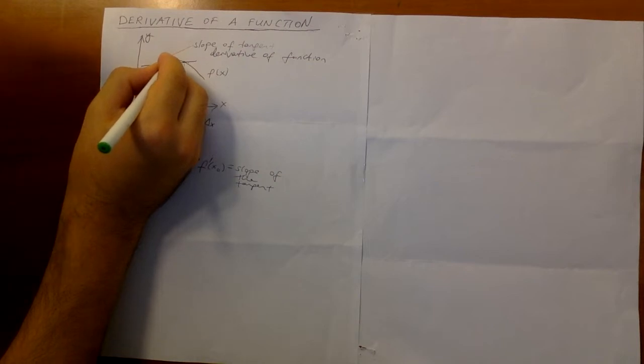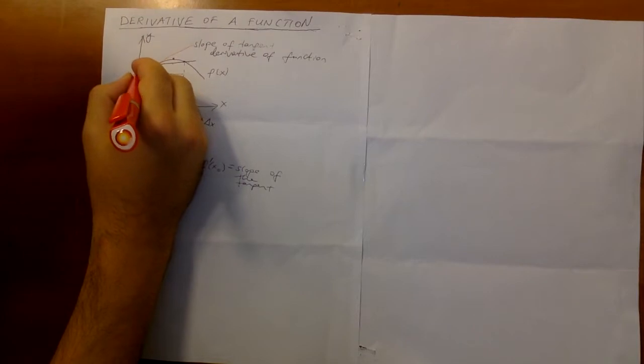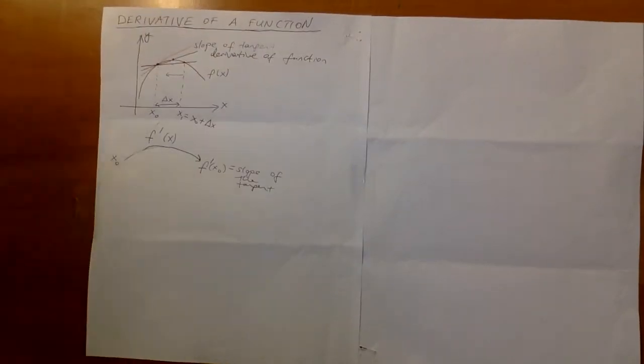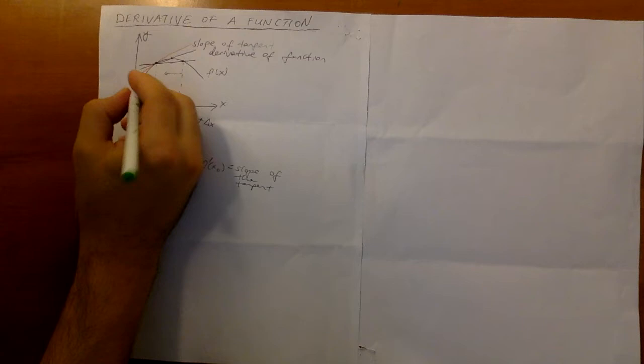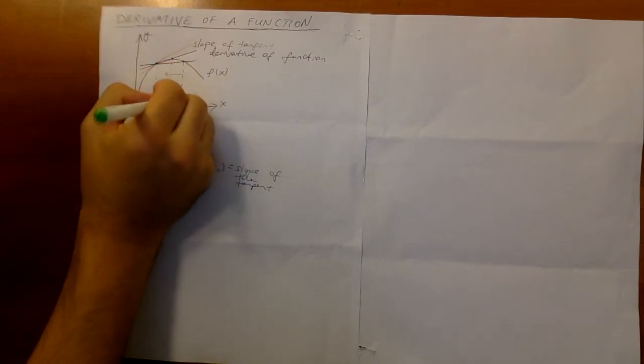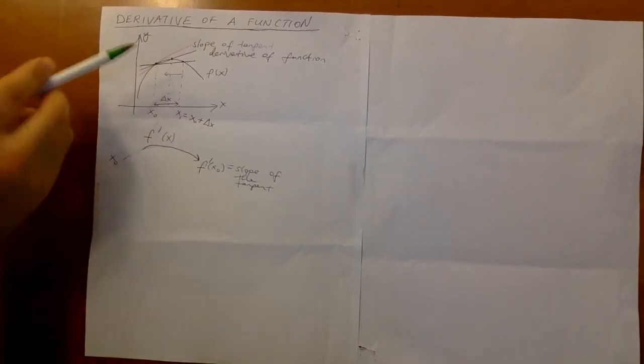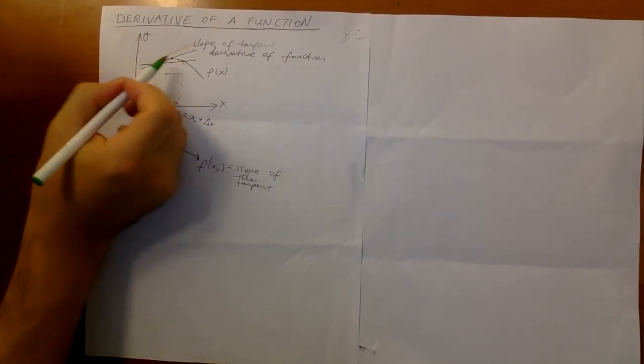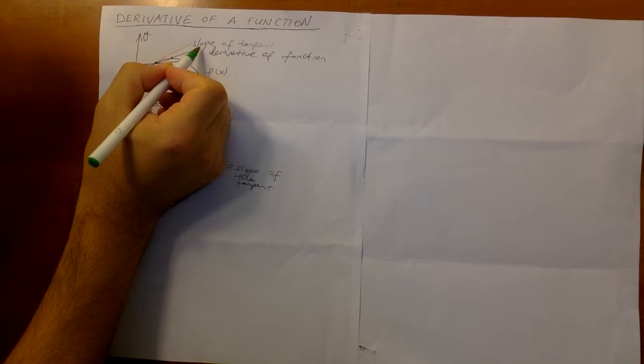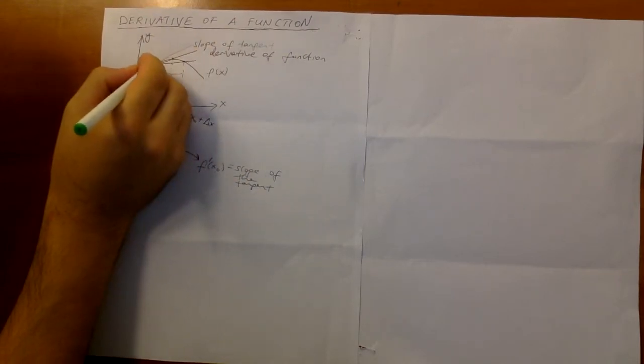So if we move this x1 from here to here, we are going to obtain a new line which intersects 2 points, but its slope is going to be closer to the slope of the tangent because it's approaching the tangent. The special property of the tangent is that it touches the curve at only 1 point.